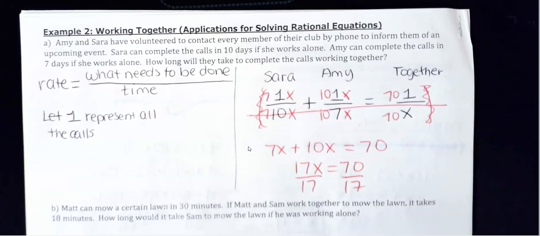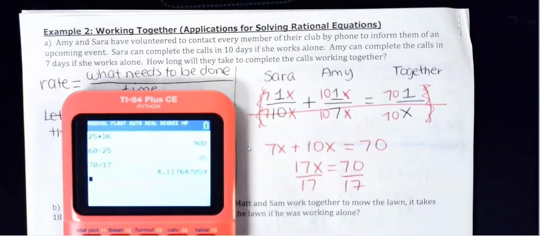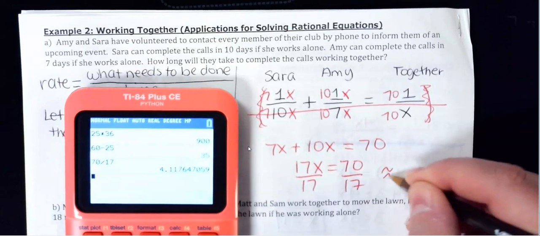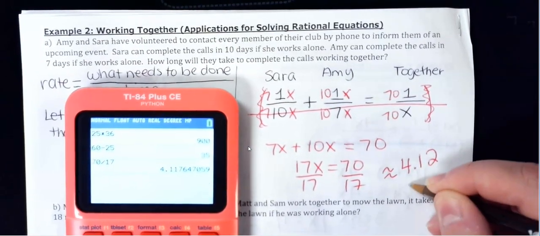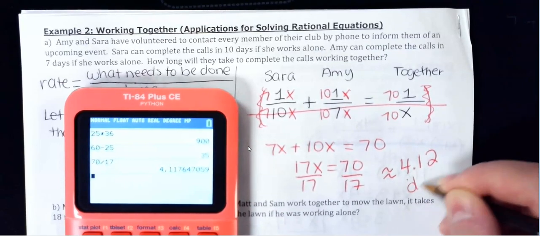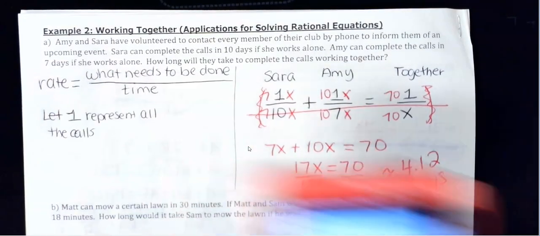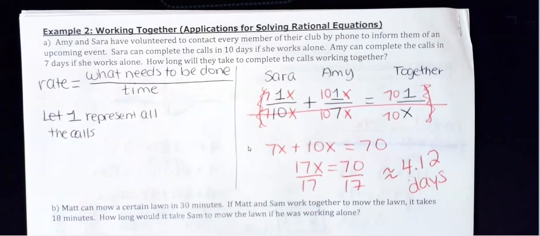All right, so I got kind of a nasty decimal there. So this is going to take about, I'll go 2 decimal places, a little bit more than 4 days if they work together. You can leave it as a fraction if you want to, the 70 over 17, but I'm just going to write that it's about a little bit over 4 days if they work together.